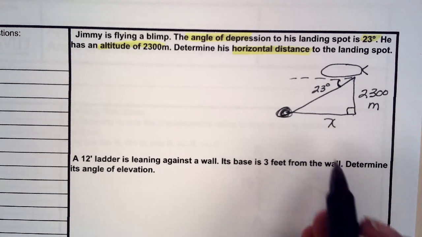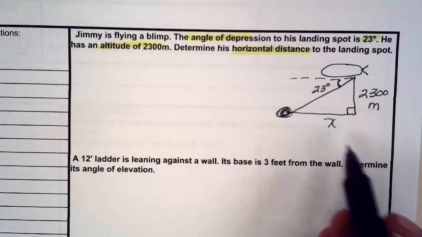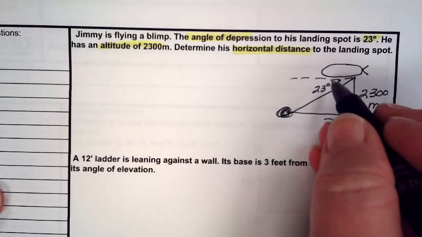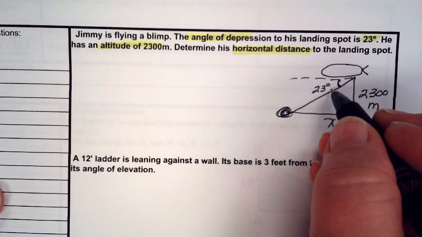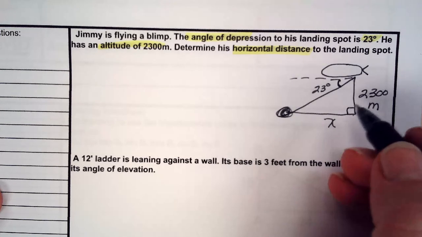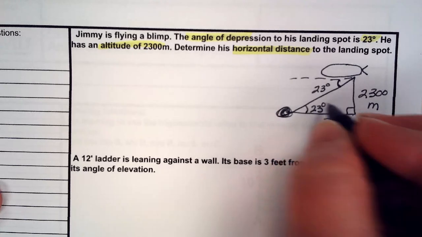How do I find x? I don't know the hypotenuse. I know a leg, and x is the opposite leg. I do know, or the adjacent actually. If this is 23, alternate interior angles are congruent. This is also 23 degrees.